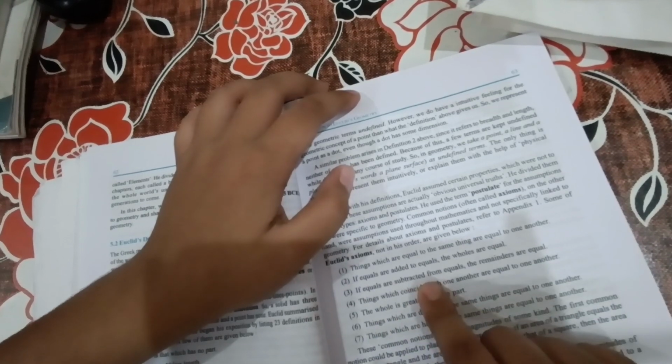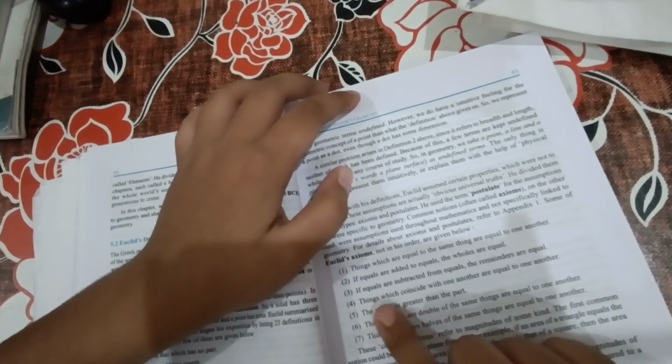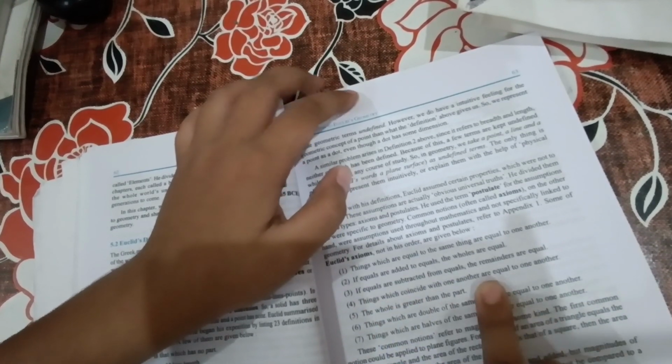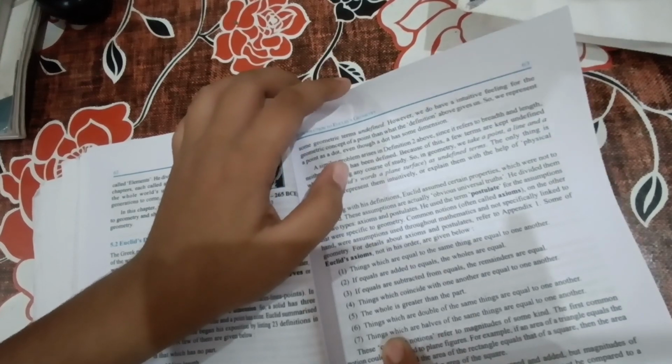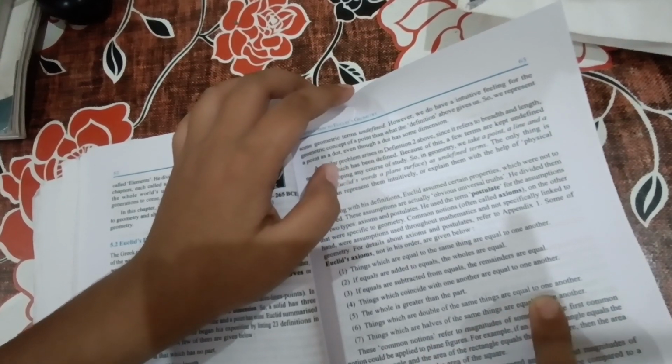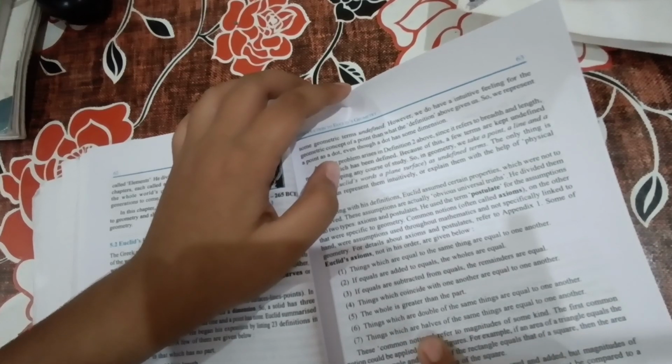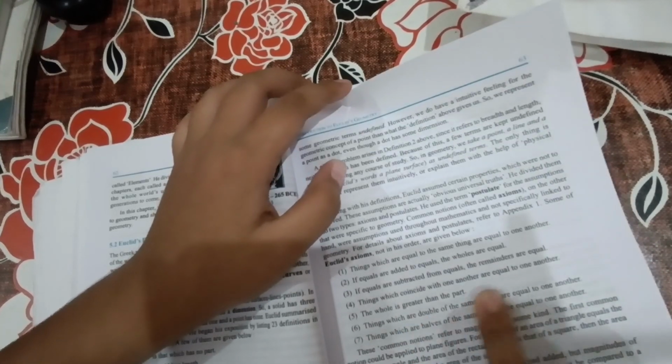If equals are subtracted from equals, the remainders are equal. Things which coincide with another are equal to one another. The whole is greater than the part. Things which are double of the same things are equal to one another. Things which are halves of the same things are equal to one another.